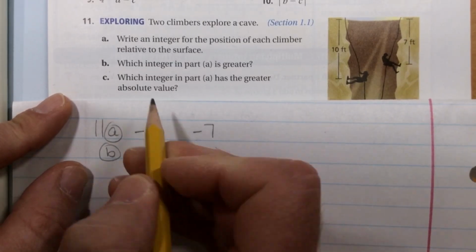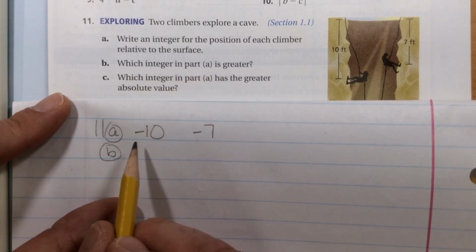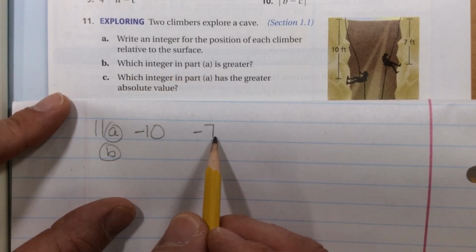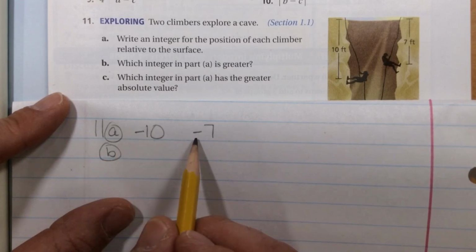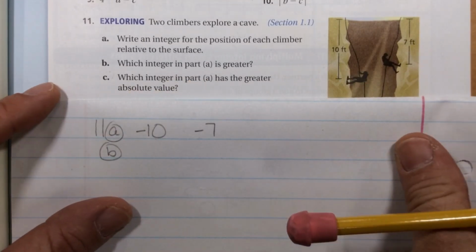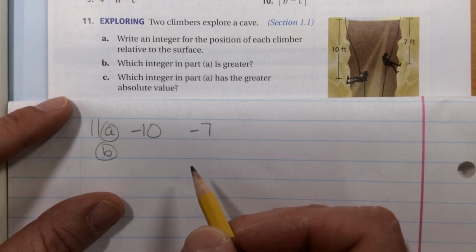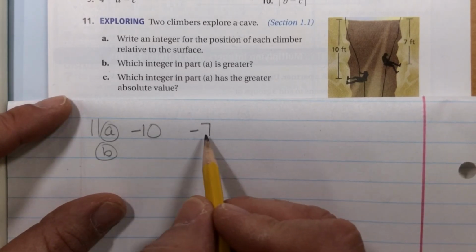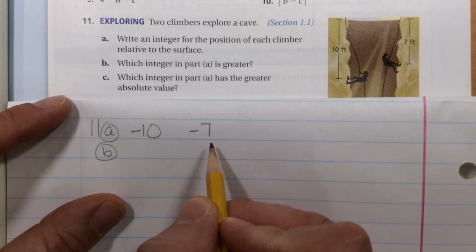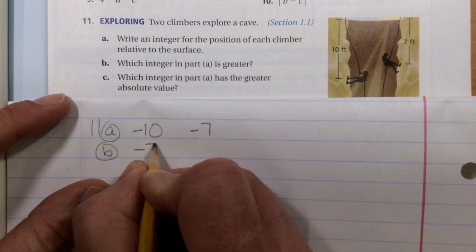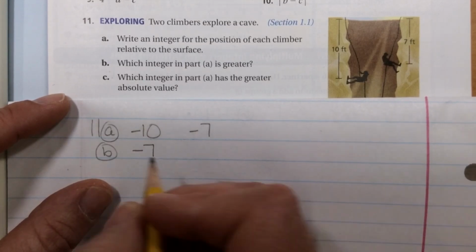For part B, which integer in part A is greater? Well, here's our 2 integers in part A. Which one's greater? Now remember, when we're on the negative side of things, the closer to 0, the greater the number. Negative 7 is closer to 0. Or you can think of which would be a warmer temperature. Negative 7, although very cold, is warmer than negative 10. So negative 7 is the greater integer.